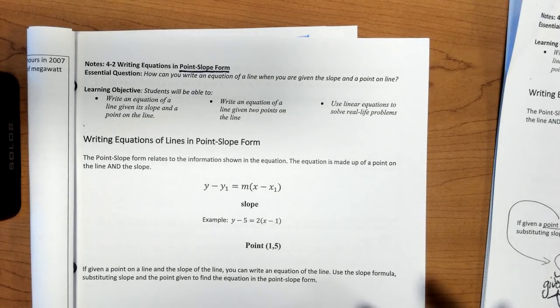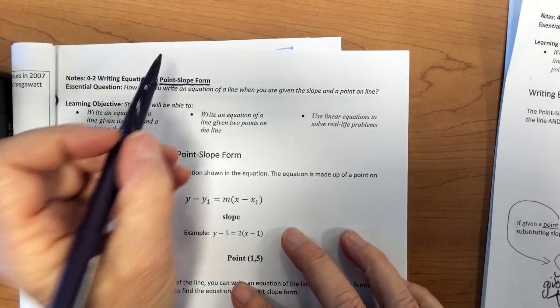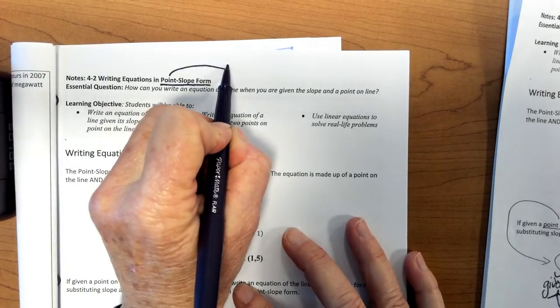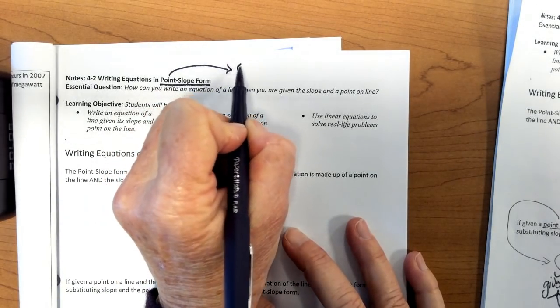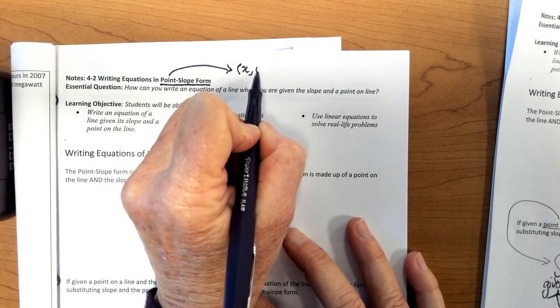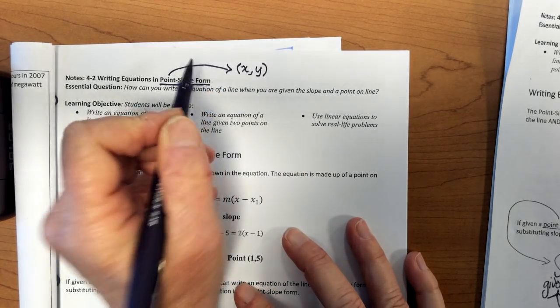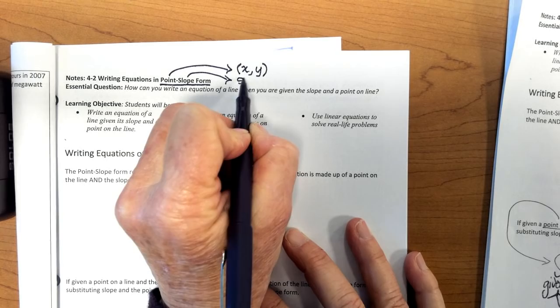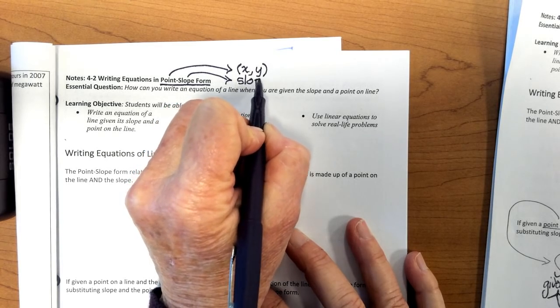What's nice about this is I can actually pull apart the word, and I want you to note that we are going to have a point, x comma y, and we are going to be given the slope.